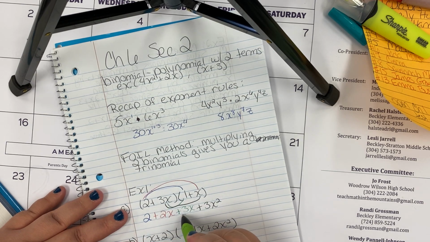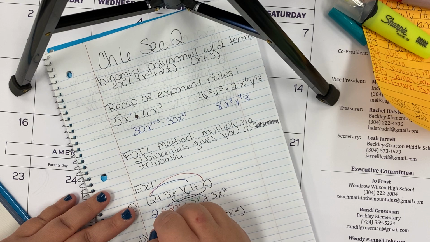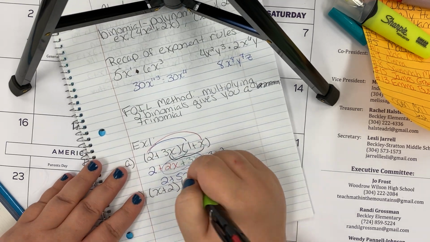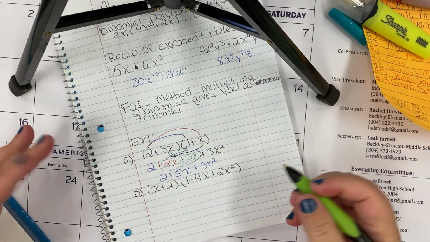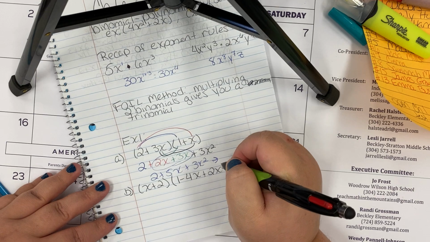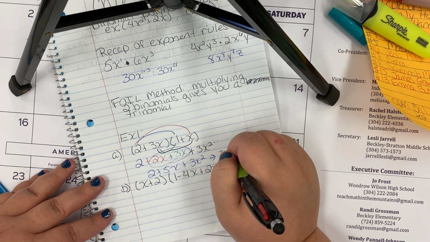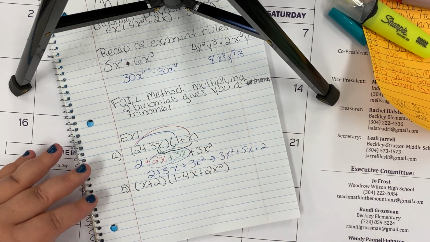So now we have these two middle terms that are like terms. So my final answer here is going to be 2 plus 5x plus 3x squared. And you can leave it written like that, or you can go ahead and rewrite it as 3x squared plus 5x plus 2.